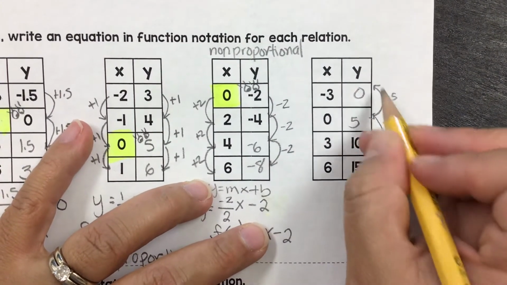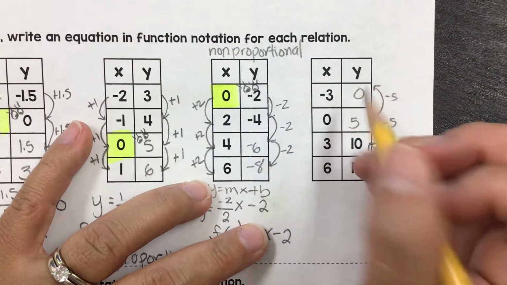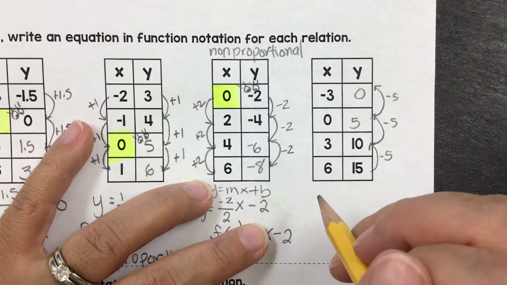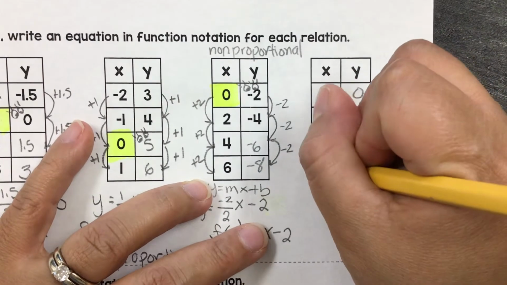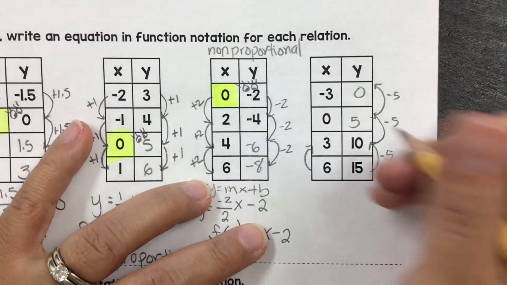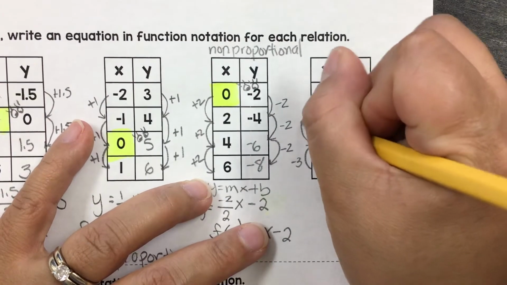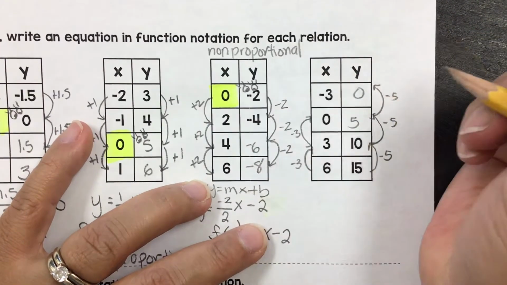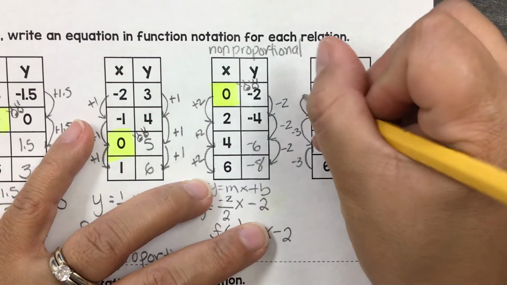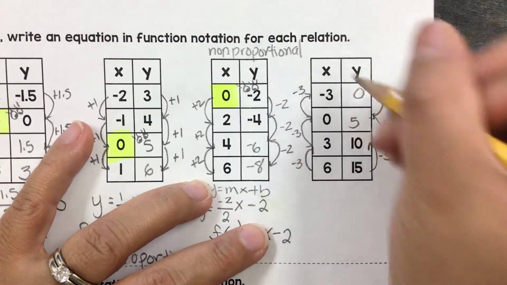Since I went in reverse for my y values, I need to go in reverse for my x values. That means from here to here, I subtracted 3. From here to here, I had to subtract 3. And from here to here, I had to subtract 3.